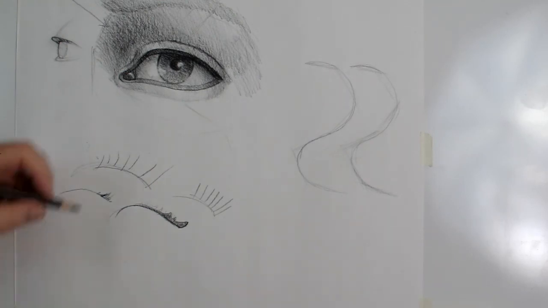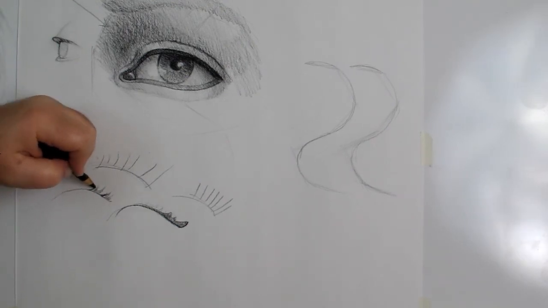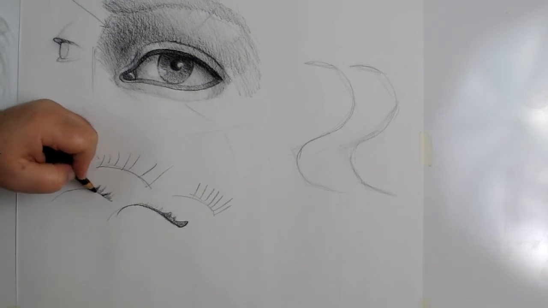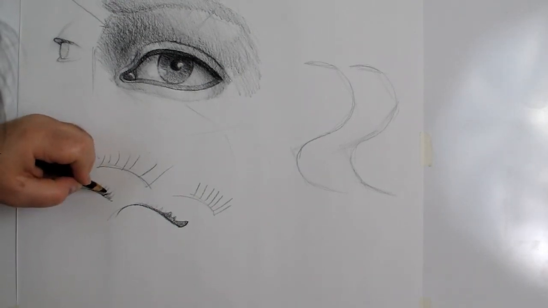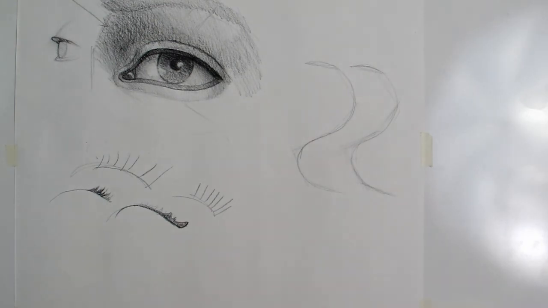Now, this is a pretty dull pencil, unfortunately, but you could start to create groupings of lashes that line up in these ways, which is much more the way nature works. Again, this isn't a great pencil. It's not very sharp.